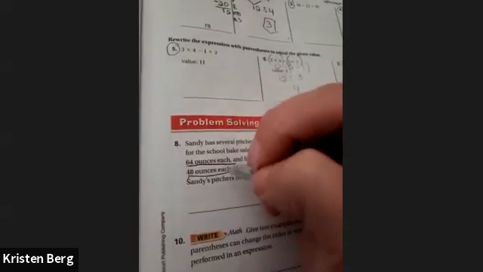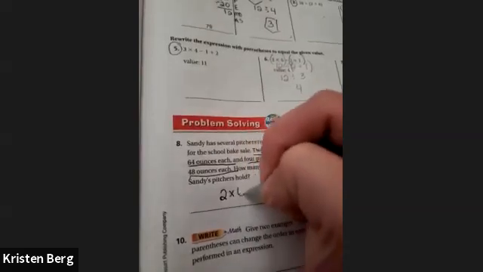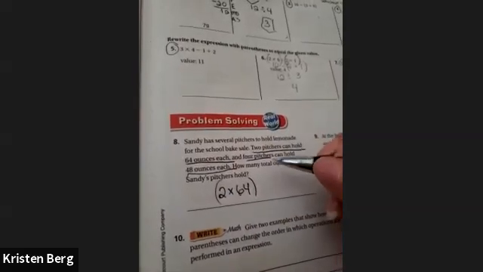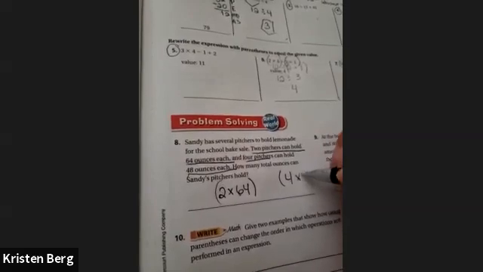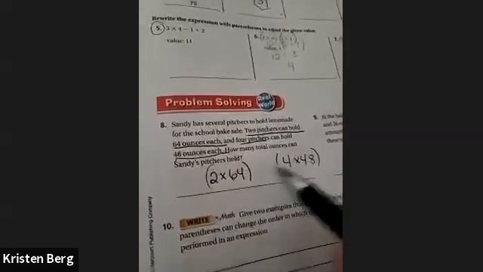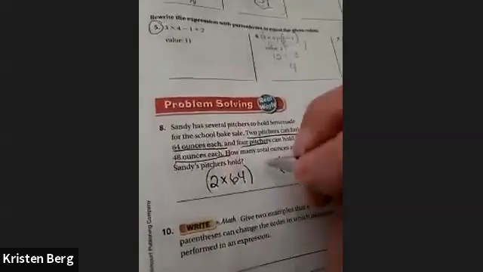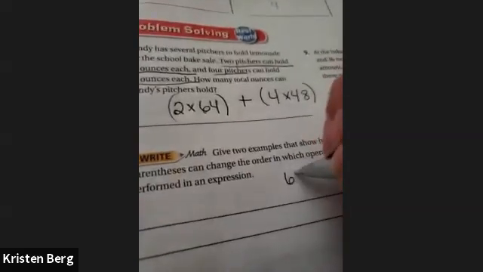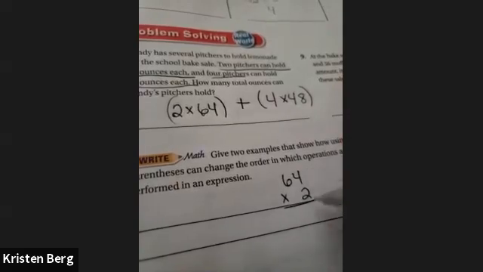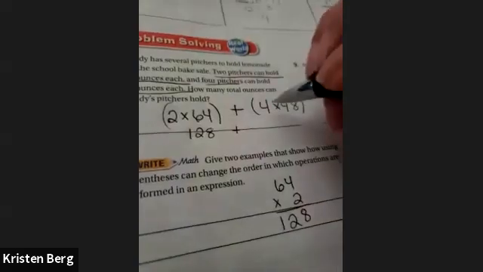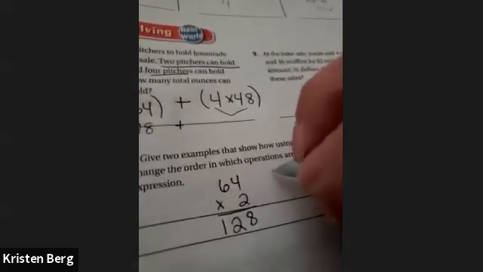So you could have done 2 times 64 to show that first set of pitchers. And then the next set is 4 pitchers can hold 48. So you could have put those together. So then how much would you know total? Or what you would do after you found out what these would be, you would add them. So real quick, I'm just going to figure out the answers to this. So it'll be 64 times 2 first. So that comes out to be 128 for that. Plus over here, I have to do this because it's in parentheses.